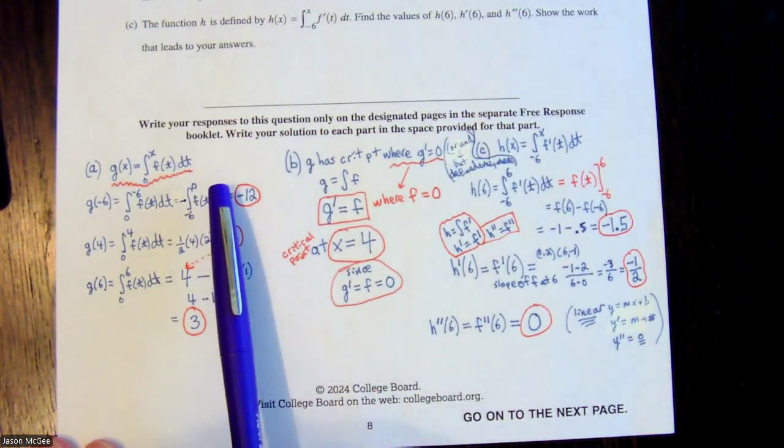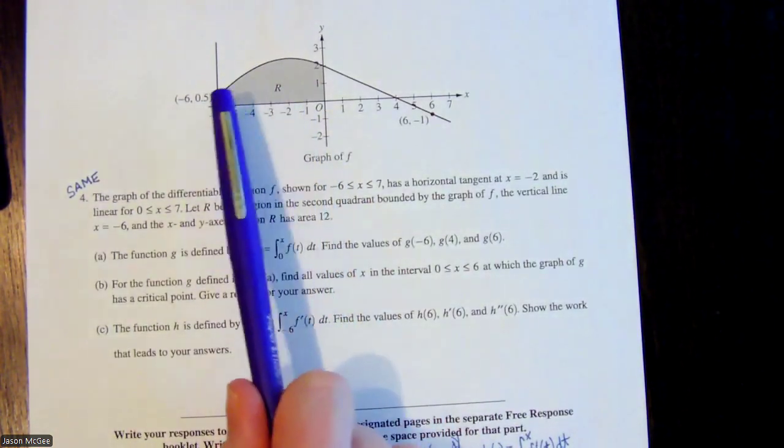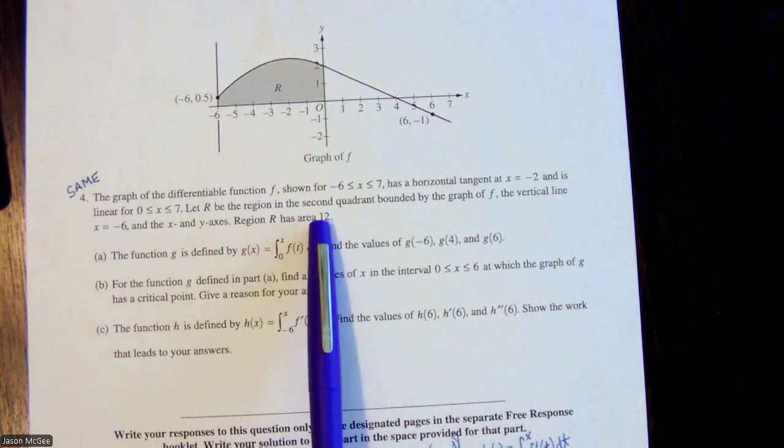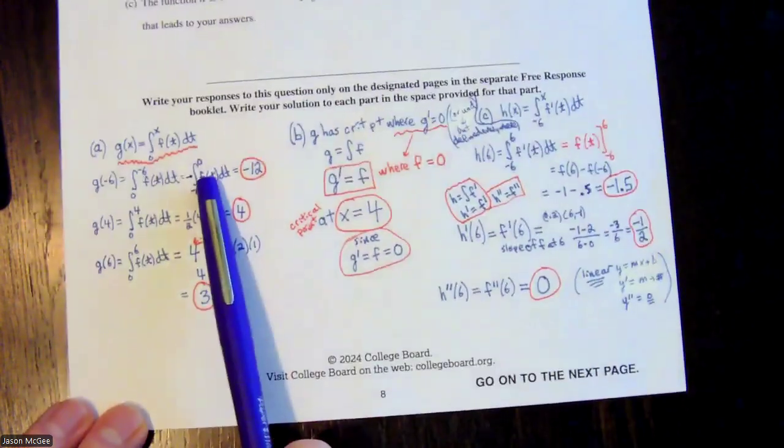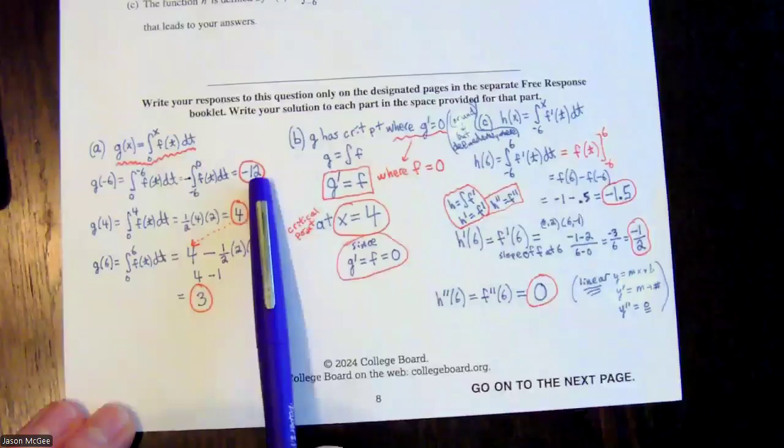And when you switch them back, that just allows us to put a negative in front right there. And then remember your number representation of your integral is the area. So to figure out this integral answer, that's the area of this f graph between -6 and 0, which they flat out told us was equal to 12. So that integral is 12. And because I had to switch those numbers around, that made it a -12.